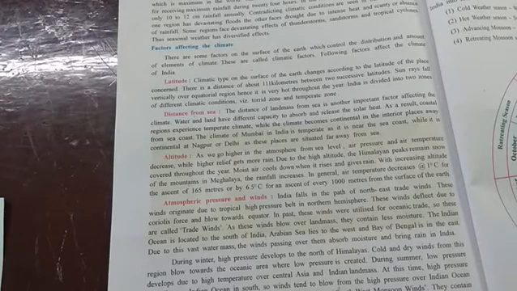As a result, coastal regions experience temperate climate, while the climate becomes continental in the interior places away from the sea coast. The climate of Mumbai in India is temperate as it is near the sea coast, while it is continental at Nagpur or Delhi as these places are far away from the sea.